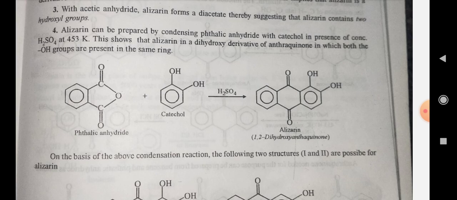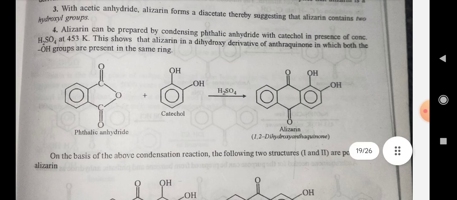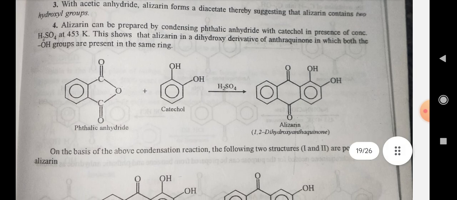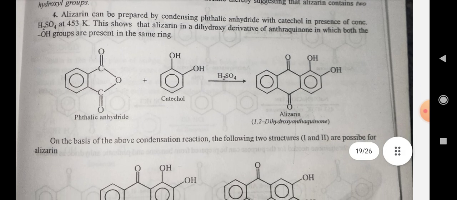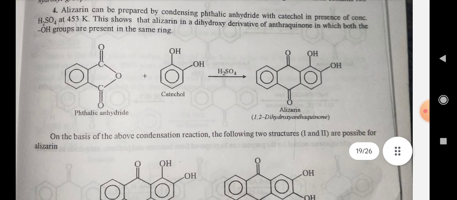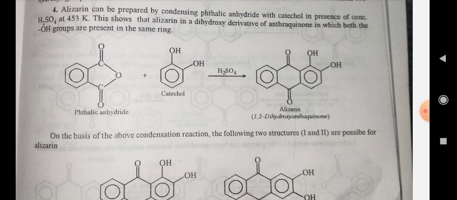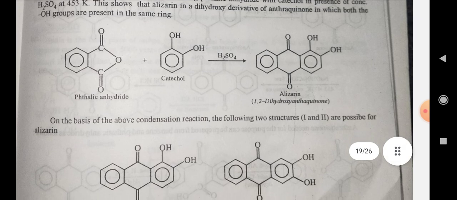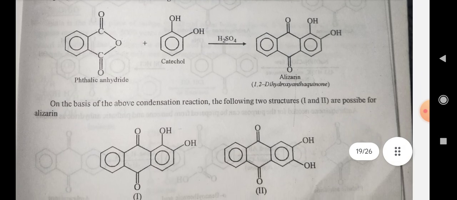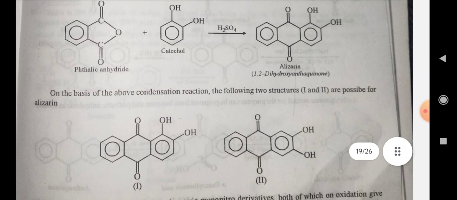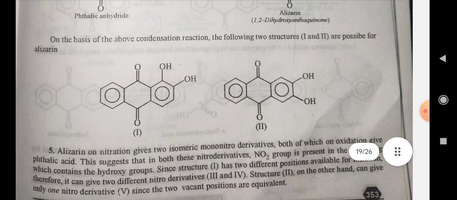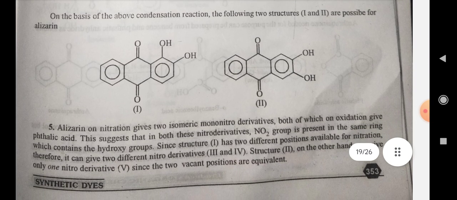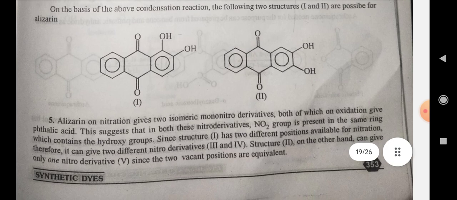Alizarin can be prepared by condensing phthalic anhydride with catechol in the presence of concentrated H2SO4 at 453 Kelvin temperature. This shows that alizarin is a dihydroxy derivative of anthraquinone in which both the OH groups are present in the same ring. When phthalic anhydride is reacted with catechol in the presence of H2SO4, then alizarin is formed as a product. On the basis of the above condensation reactions, the following two structures are possible for alizarin, structure 1 and structure 2.